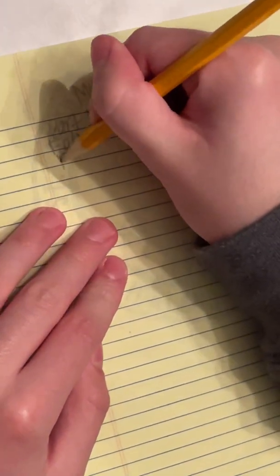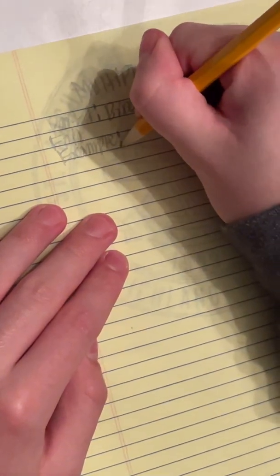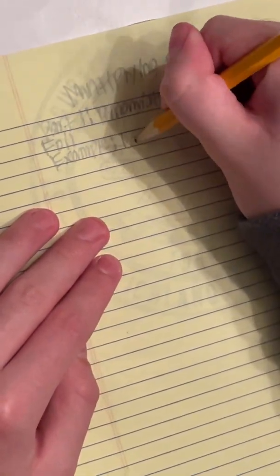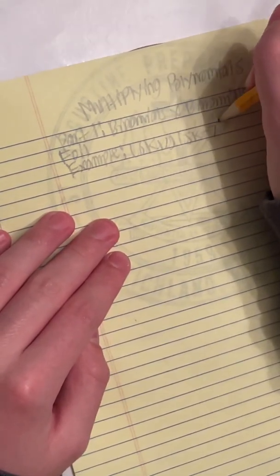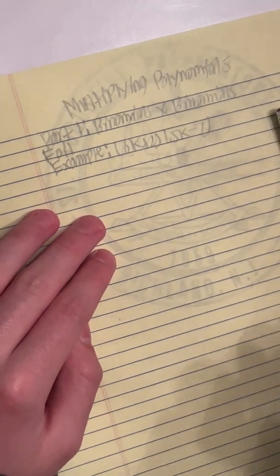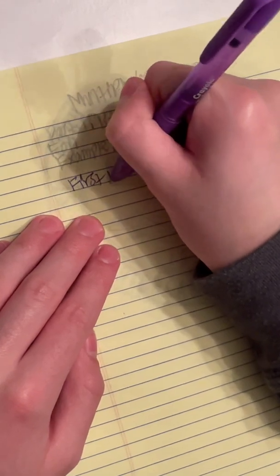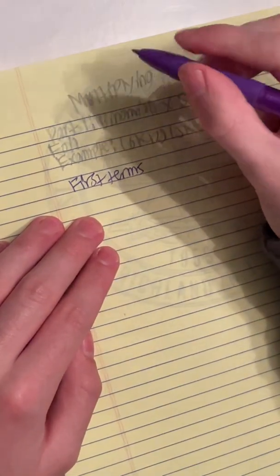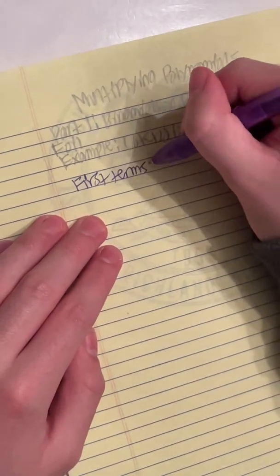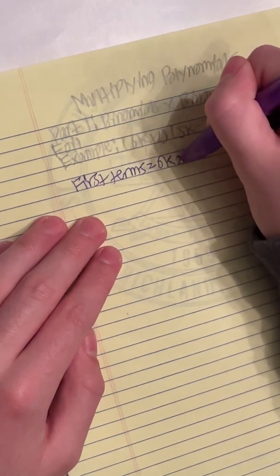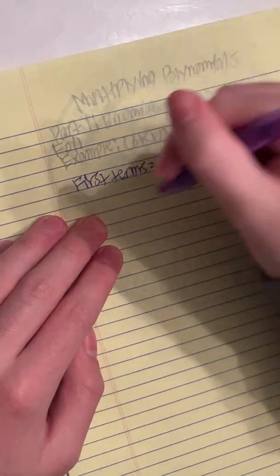I'm going to write an example out. It will make more sense when I do it for you. So for the first example, we're going to do 6x plus 2 and 5x minus 7. For the first part here, we're going to do our first terms, which are the first terms of each binomial. So for this it's 6x and for this it's 5x. So it's going to be 6x times 5x, which will get you 30x squared.